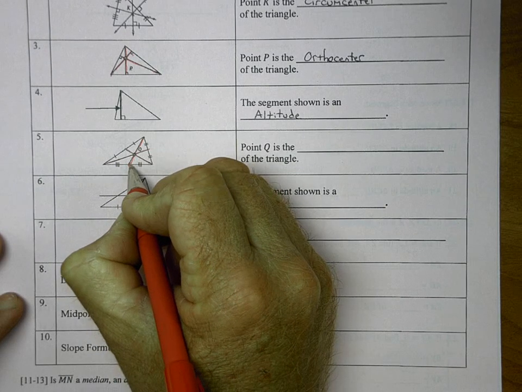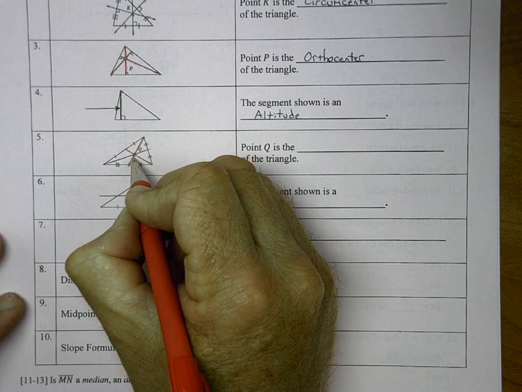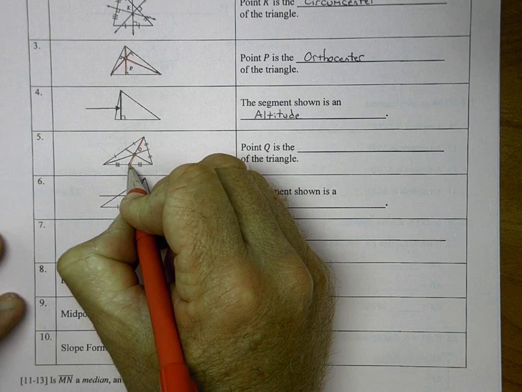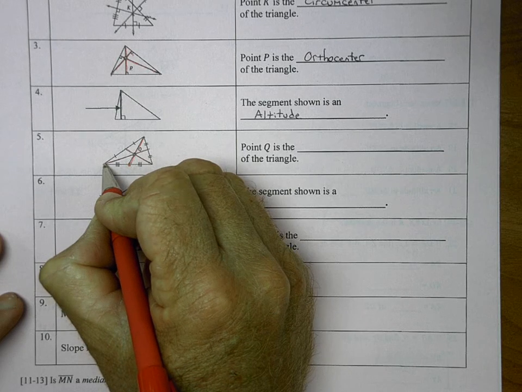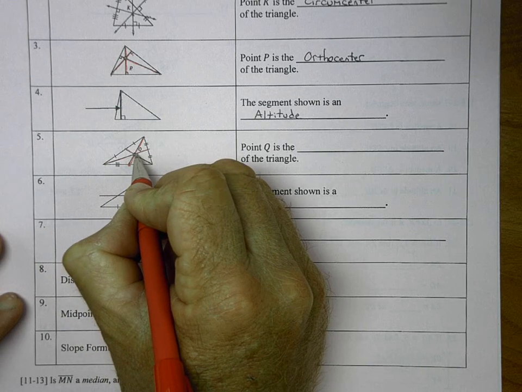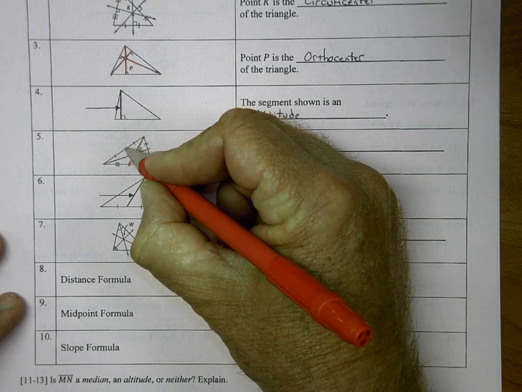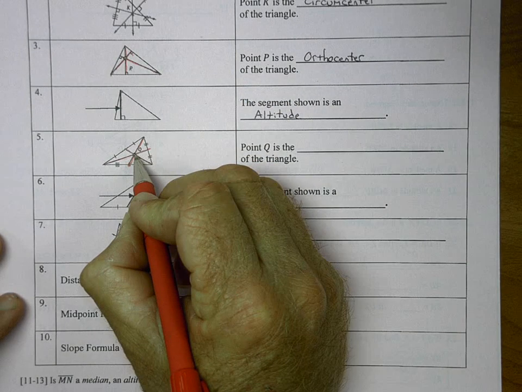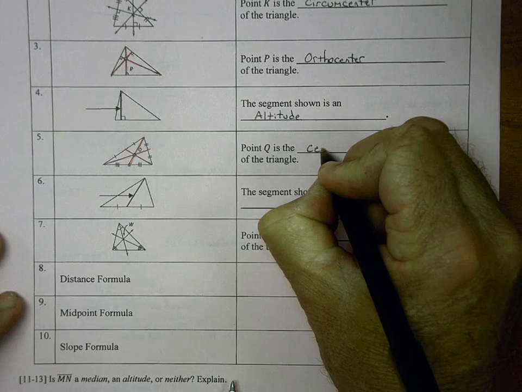So this is a median. A median starts at a vertex, goes across the triangle to the opposite side, and stops in the middle. Let's see if that one does it. So this line segment starts at a vertex, goes across the triangle. Does it stop in the middle? Yeah, it does, by the congruent marks, as does that one. So the point of concurrency of the three medians is what is known as a centroid.